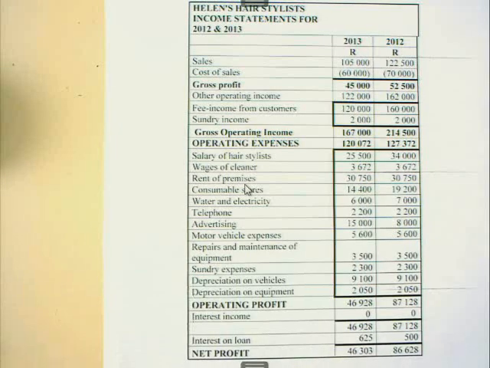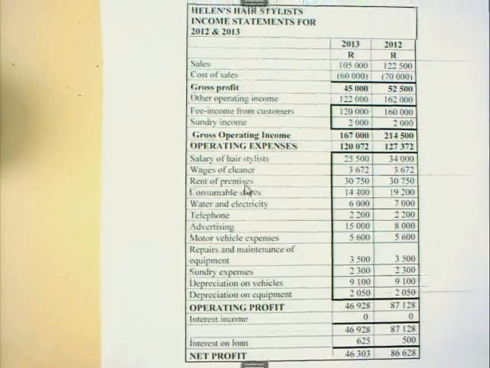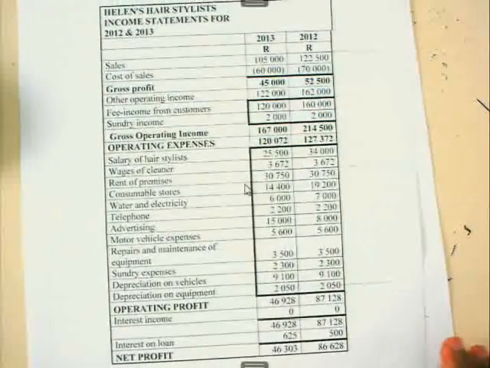What you are supposed to do is to calculate the gross profit on sales for the 2 years, compare it, and comment on the results. I want us to work on this one.